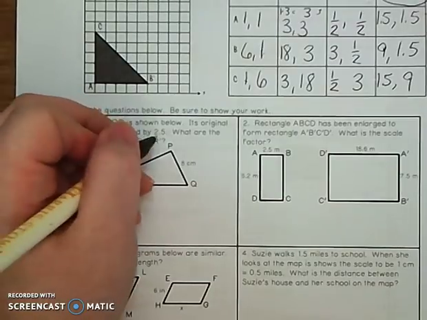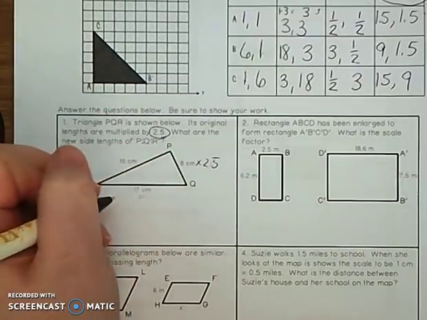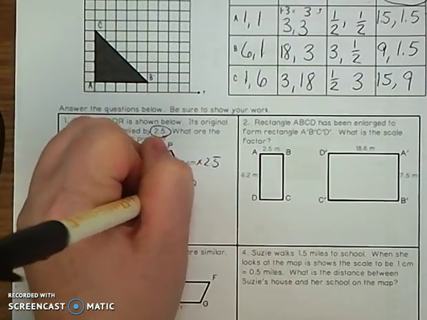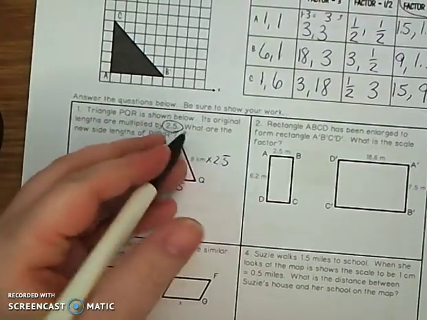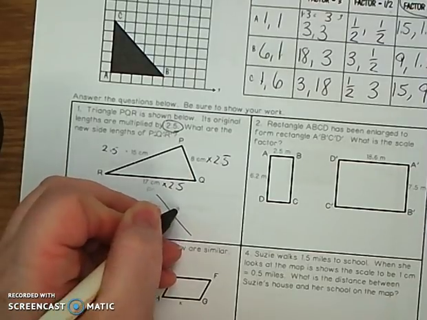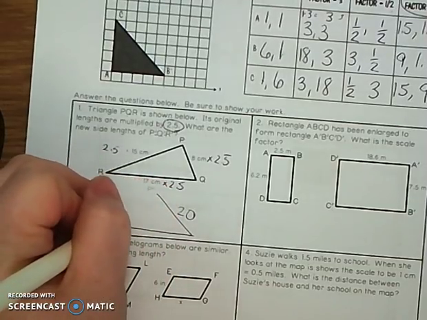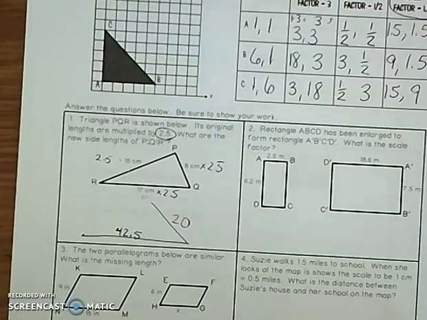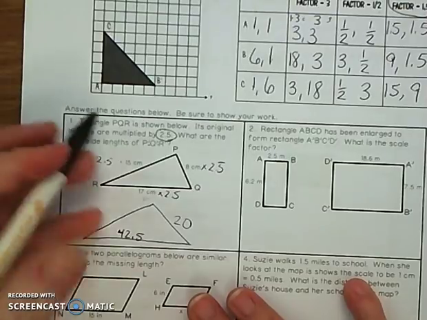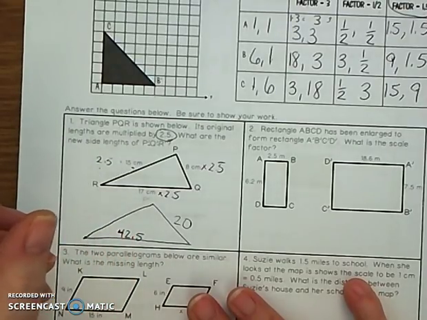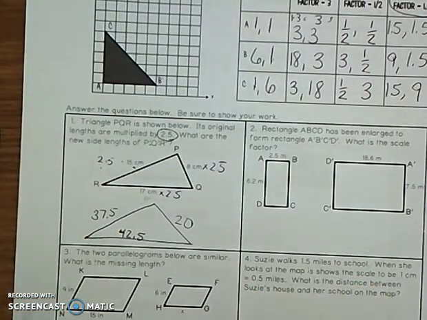So what we're going to do is multiply every length by 2.5. So you're going to do 8 times 2.5, 17 times 2.5, and 15 times 2.5. When you do that, PQ should now be 20. QR would be 42.5. And PR would be what? Put that in your calculator. 15 times 2.5 would be 37.5. Good. Okay, let's try number 2.